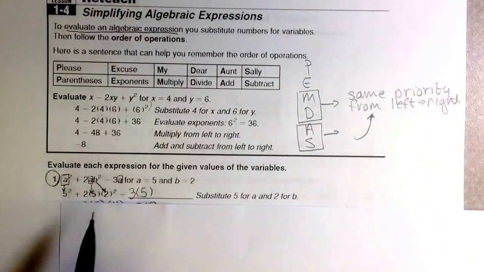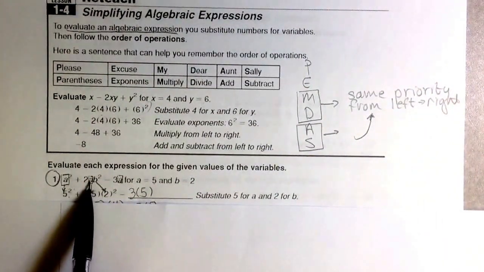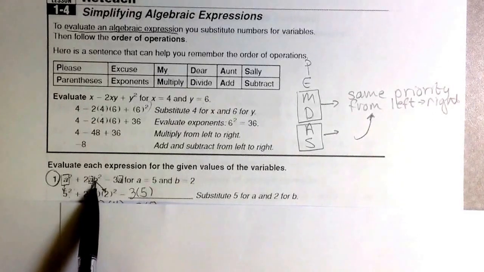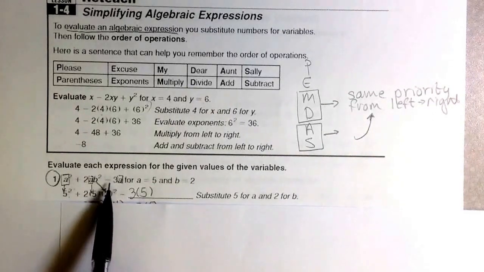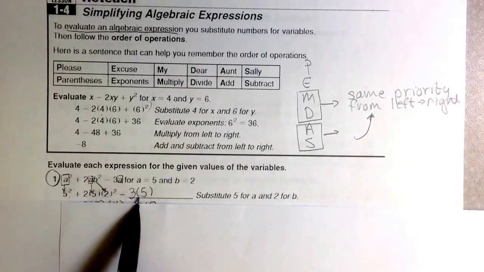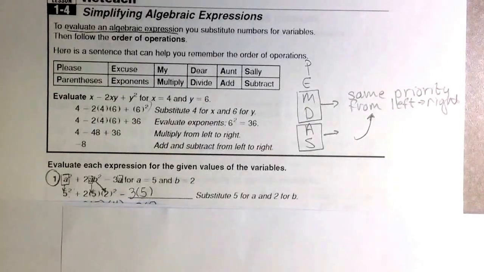All right, so they've already written out 5 squared. They replaced the a with 5. They replaced this b with 2. And then we just need to write the minus 3 times 5 here. Okay, now they're telling you the steps.